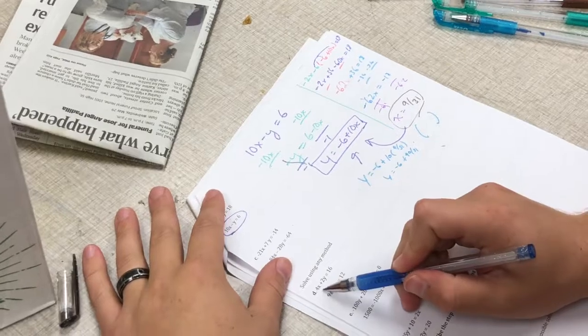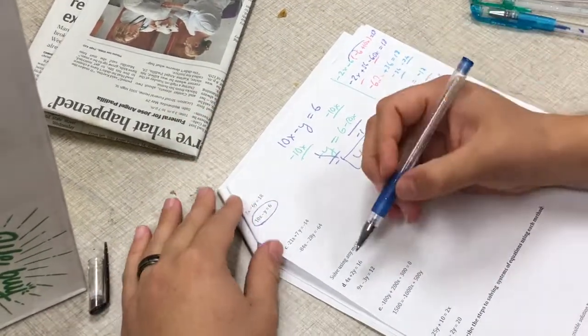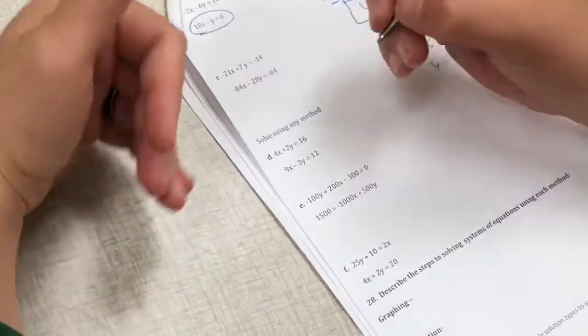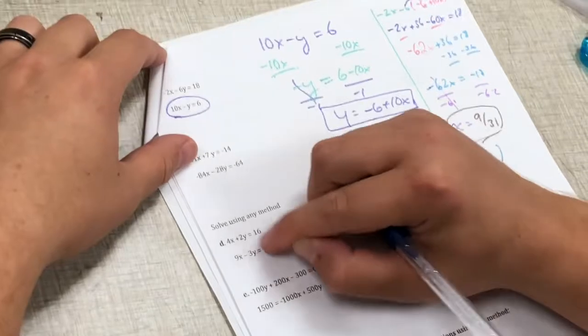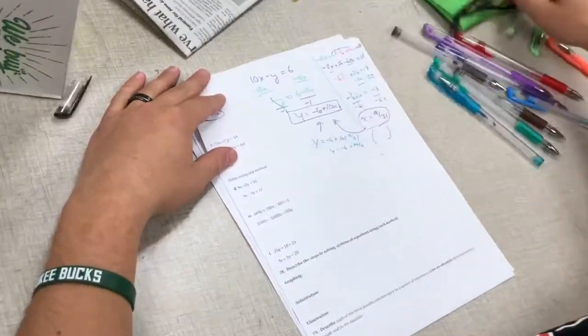Okay, so here. Looking at my x's, looking at my y's, I don't have opposite variables yet. However, I can see that my y, one's positive, one's negative. So I'm going to ask myself, what number can I turn both of these into so when I add them together, the y's cancel out?